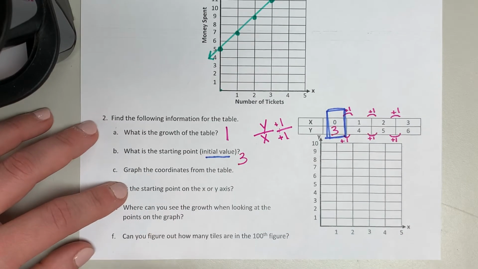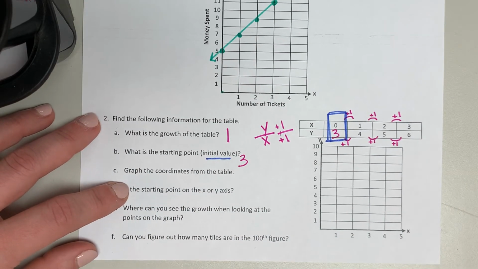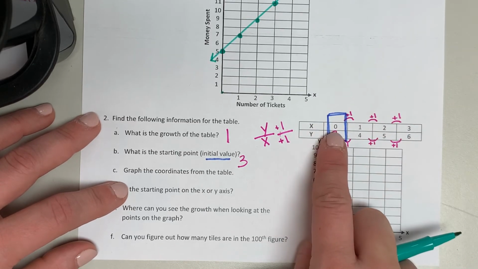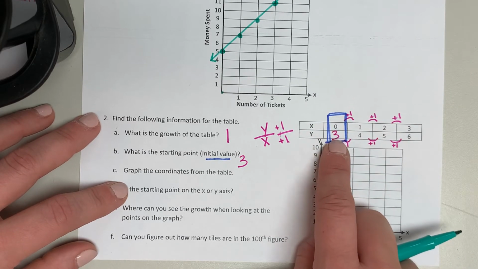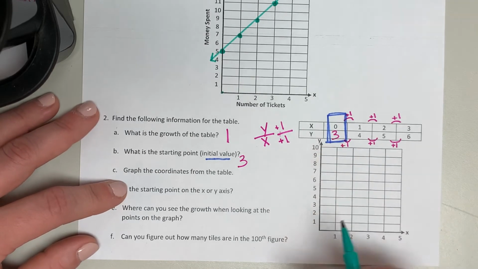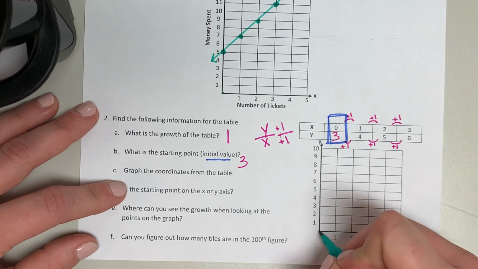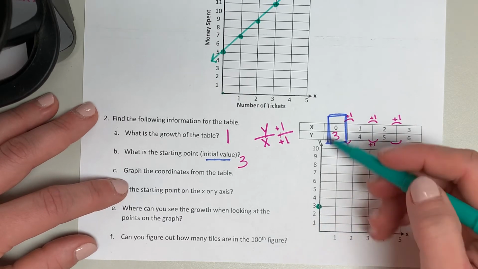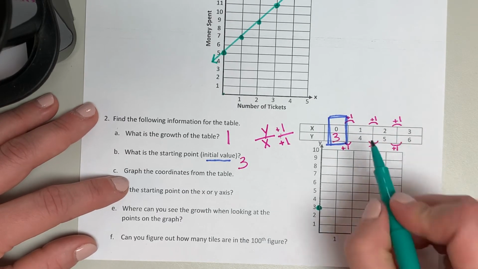Graph the coordinates from the table. So like we did just a minute ago, we're just going to graph this information. The x-axis runs side to side. The y-axis runs up and down. So our first x point is 0. Our first y point is 3. So 0, and then I'm going to go up to 3. Your initial value will always be on that y-axis.